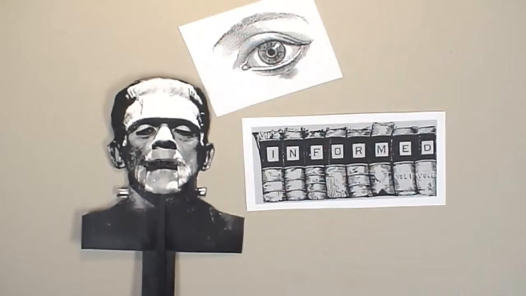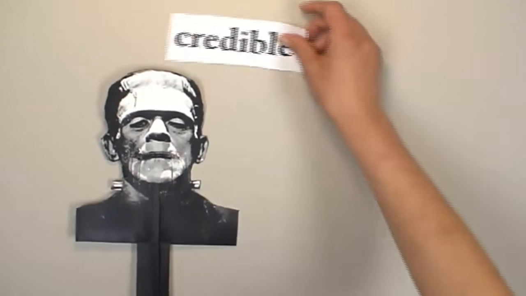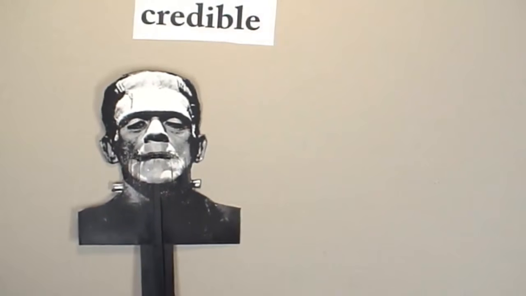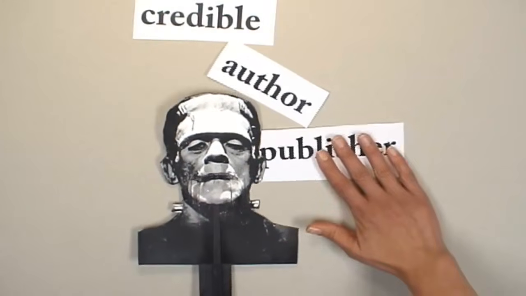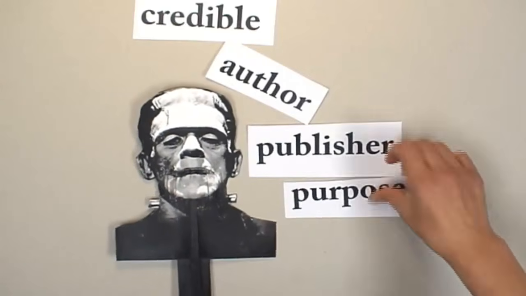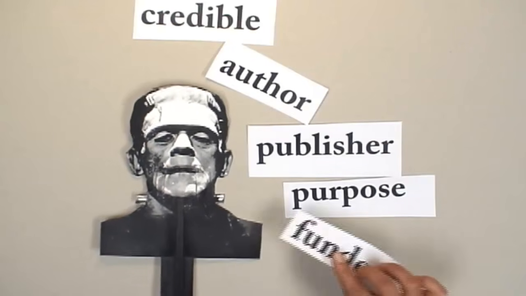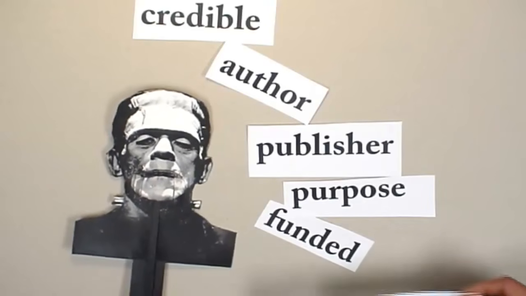Me think. Do my sources back up their viewpoints with credible research and data? Who is the author? Who is the publisher? What is the organization or website's purpose or mission? How is the research funded? Look for an acknowledgement section. And is the article peer-reviewed?